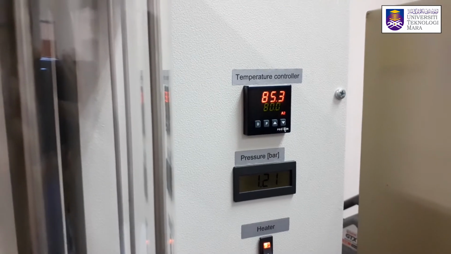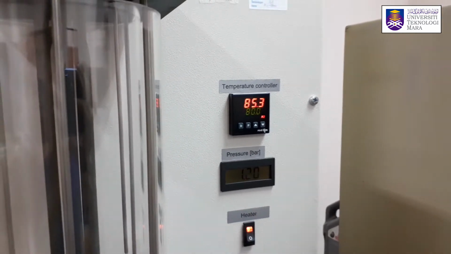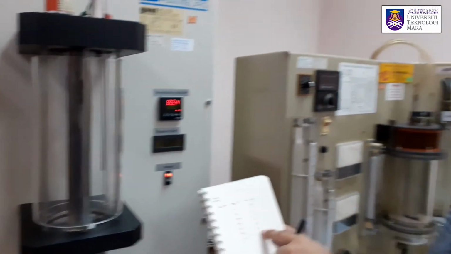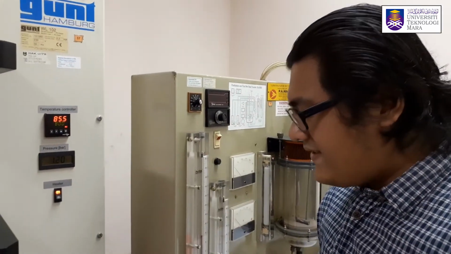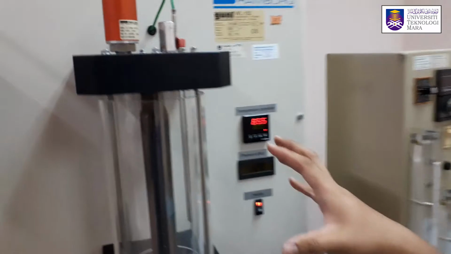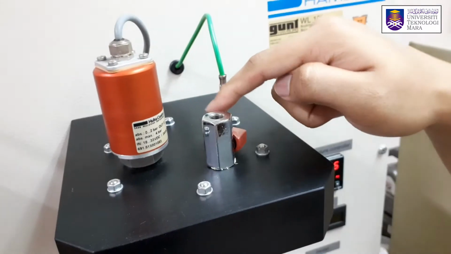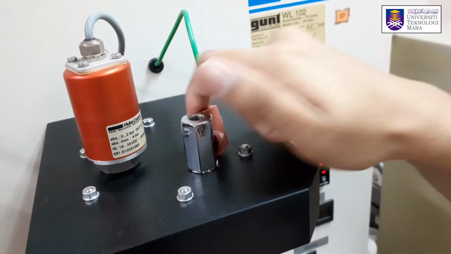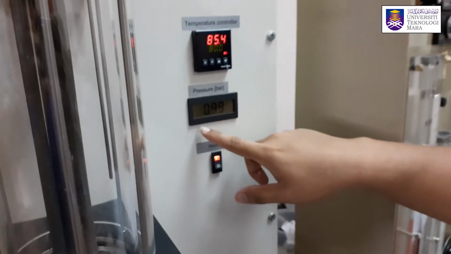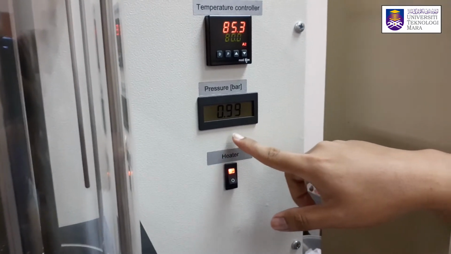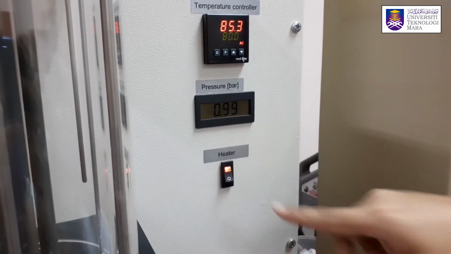Once we get all the data after the heating process, we're going to release the pressure inside this vessel. I'm just going to release here. As you can see right now, the pressure is an atmospheric pressure of around 1 bar.